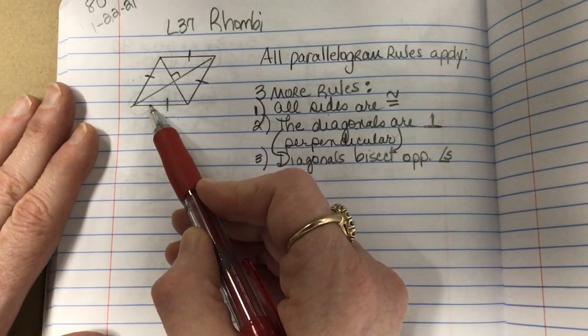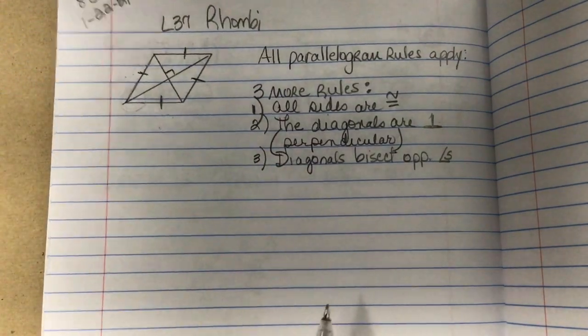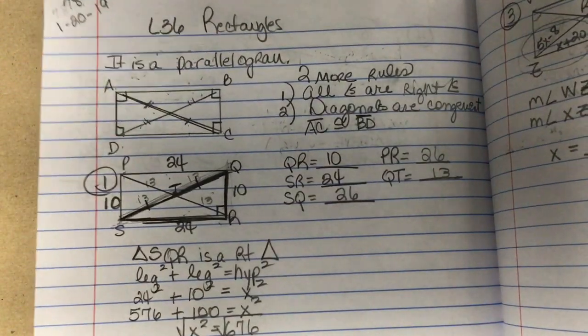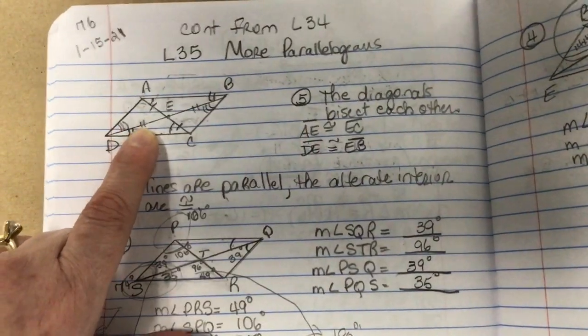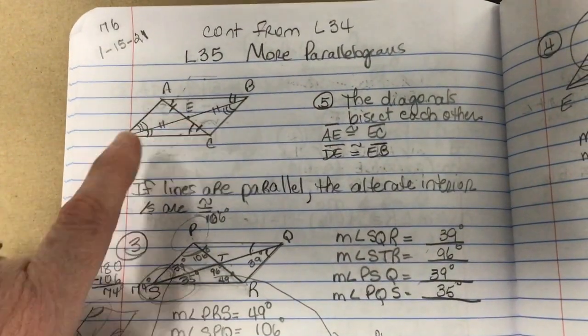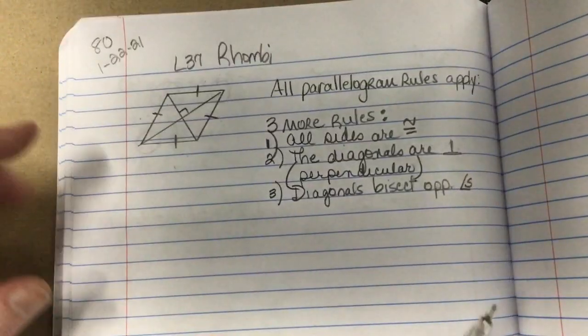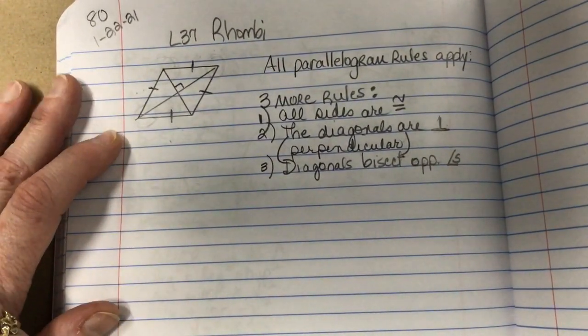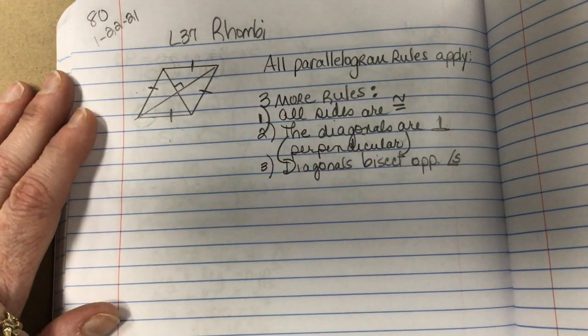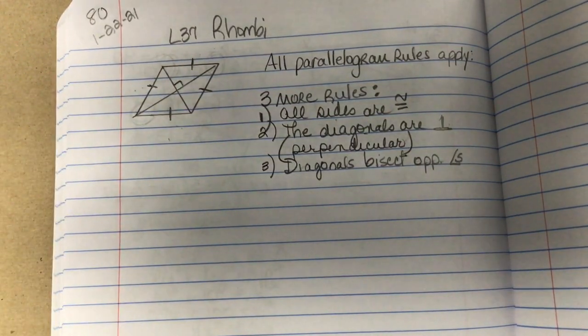Bisect. We bisected a segment. Didn't we bisect a segment over here somewhere? Diagonals bisect each other. Number 5 rule. It made these two segments congruent, these two segments congruent. So what about bisecting an angle? I know we did this construction, so I could flip back to that real easily. You take an angle and you bisect it. What are you going to have?